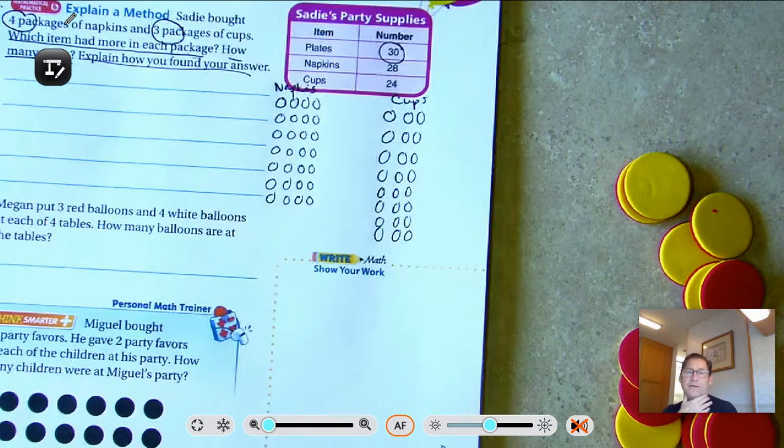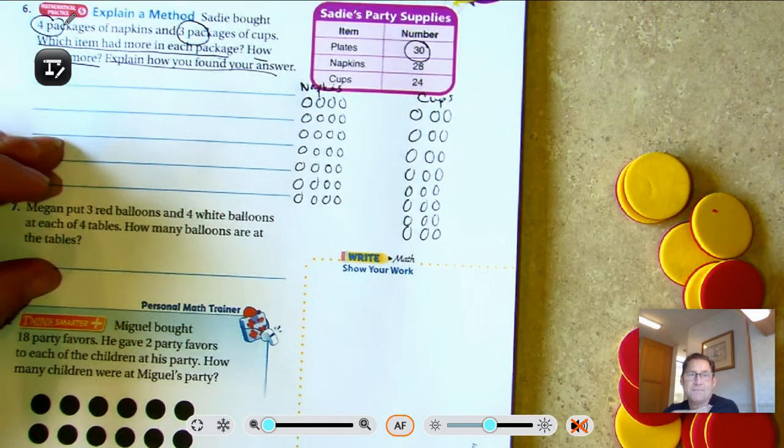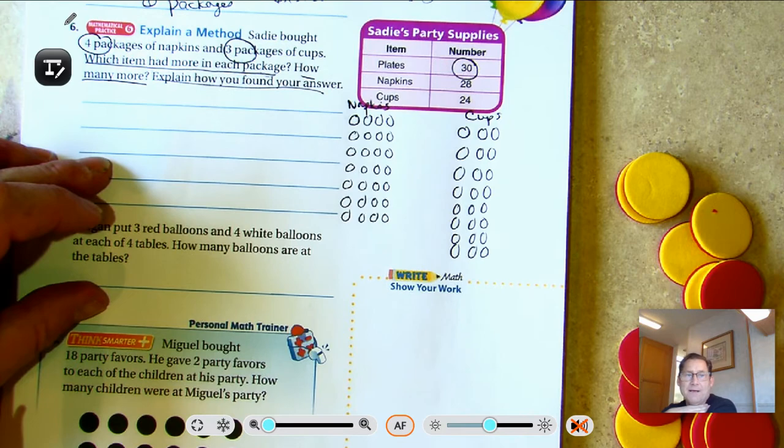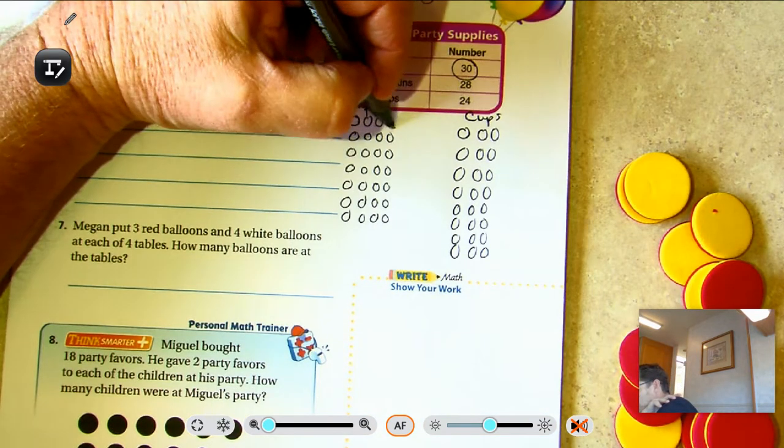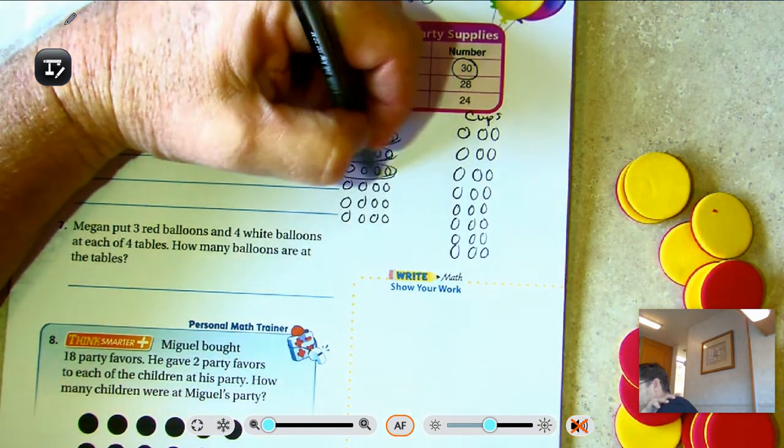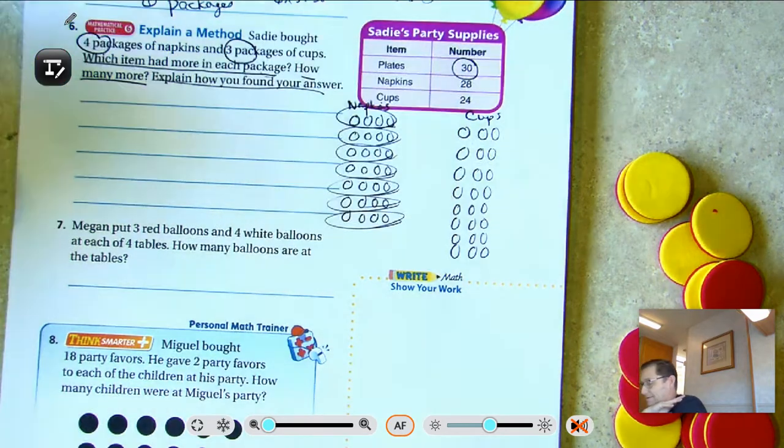Okay, so there's the 24 cups and the 28 napkins. The napkins came in packages of 4.